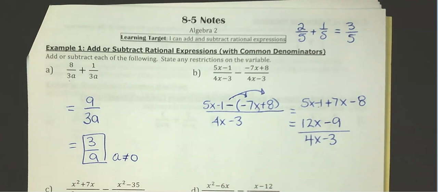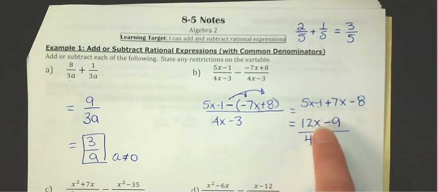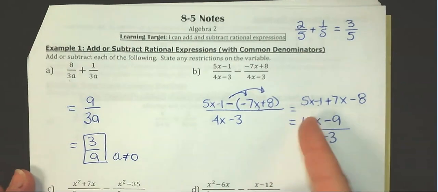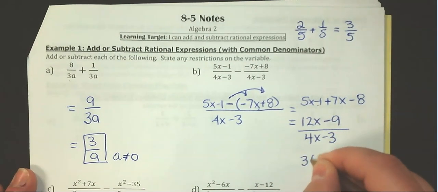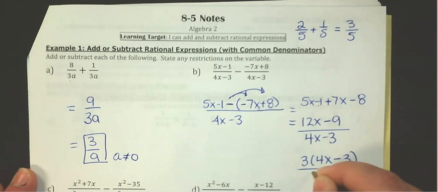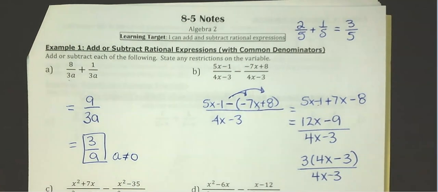Okay, now before you write that as your answer, just think about, could I do any type of factoring? On the top or the bottom, I don't have a quadratic or anything there, but do I have any greatest common factor in the top of that fraction or the bottom that we could take out? Do 12 and 9 have anything in common? 3. Okay, so if you can factor it, on the top I can take a 3 out. Left over, that would be 4x minus 3. And that ends up actually matching the denominator.